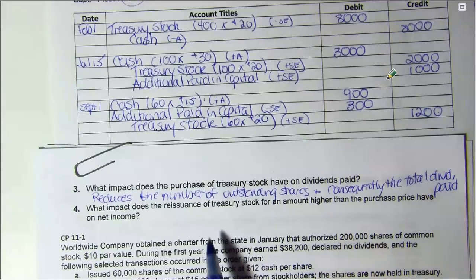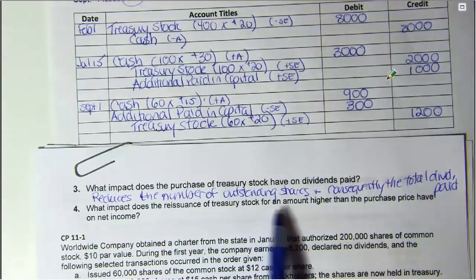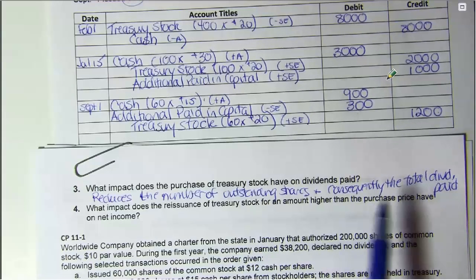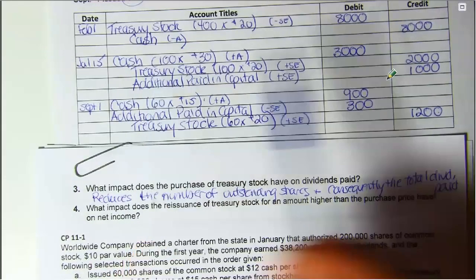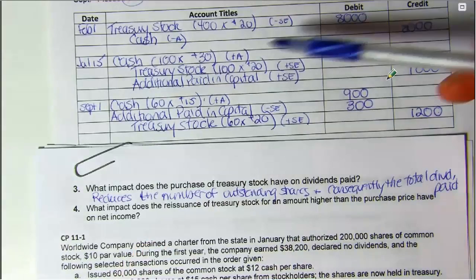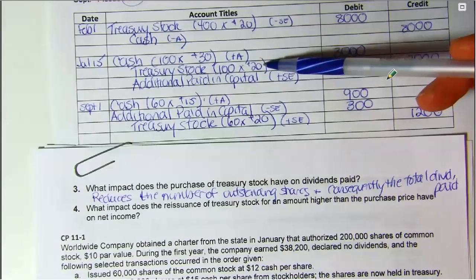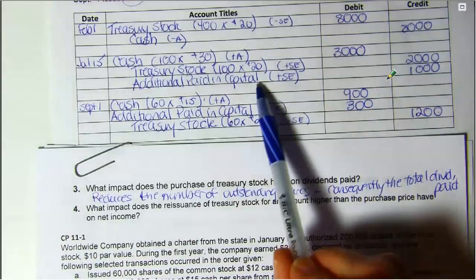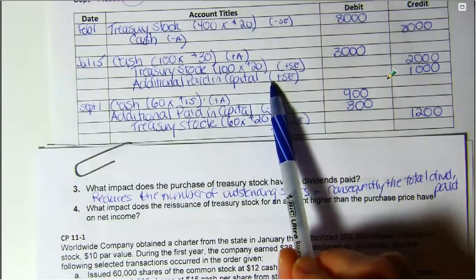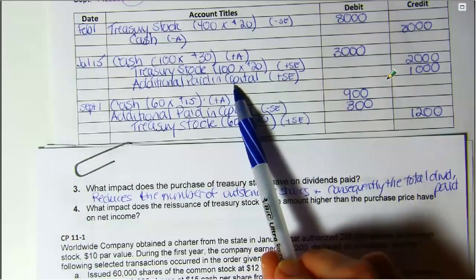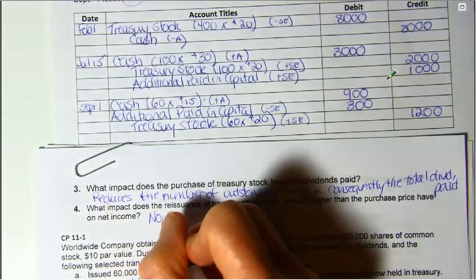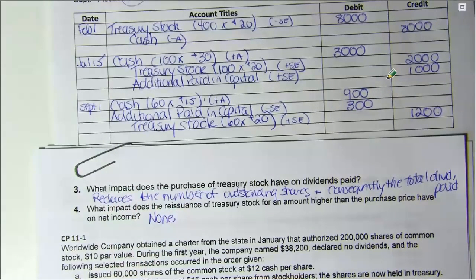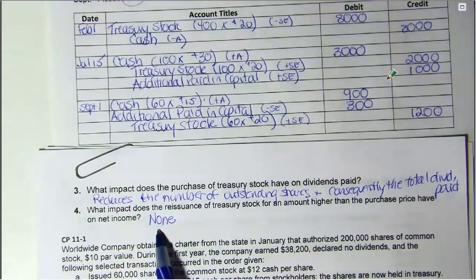They also ask us, what impact does the reissuance of Treasury stock for an amount higher than the purchase price have on net income? Well, that's the situation here. When you sell your Treasury stock for more than you paid for it, you bought it for 20 and you're selling it for 30, you're not crediting a revenue or a gain. You're crediting the stockholder's equity account. You're increasing the stockholder's ownership or equity in the company. So there is no impact on net income. There's none. Everybody okay? Questions?